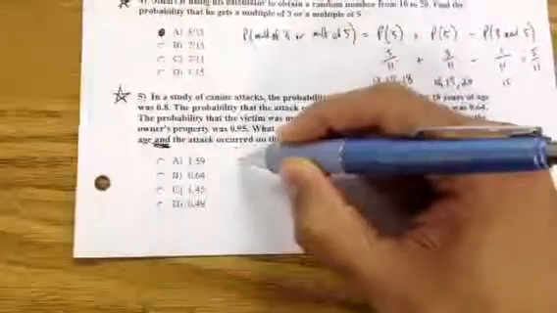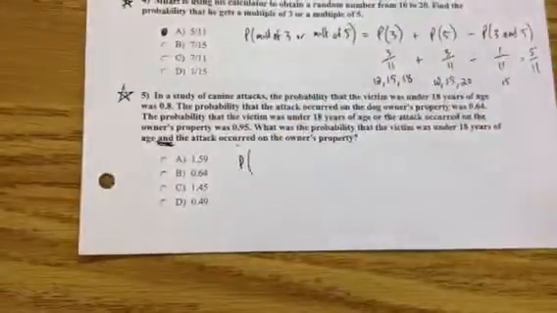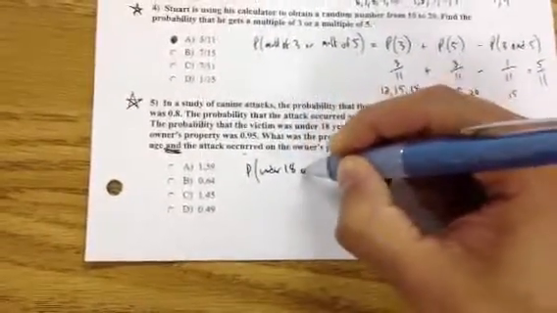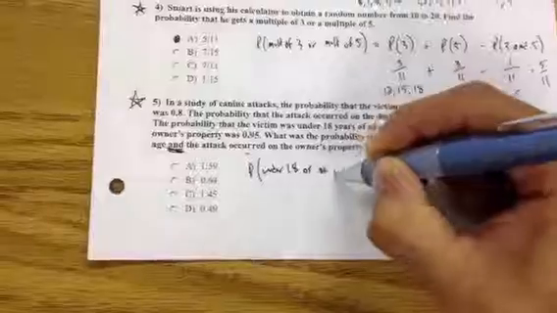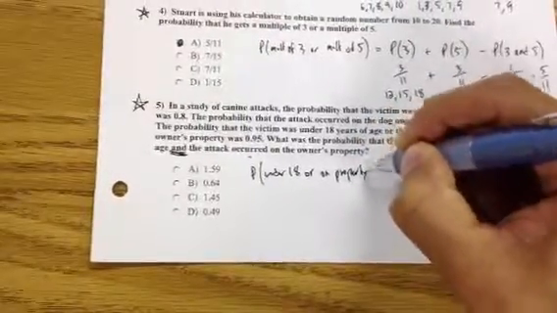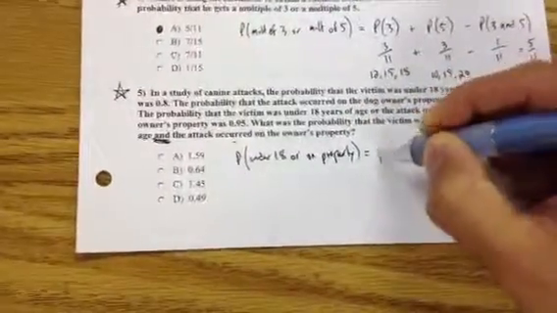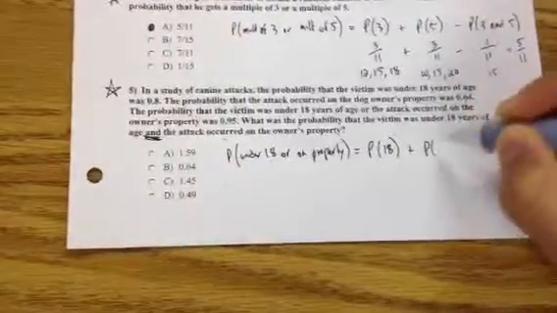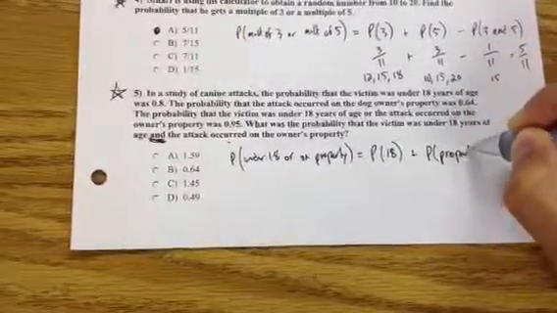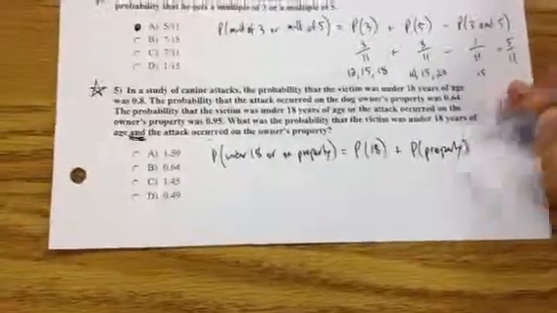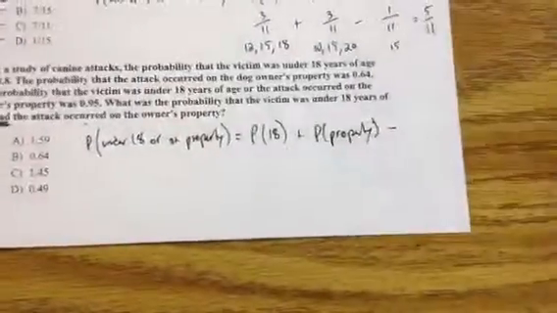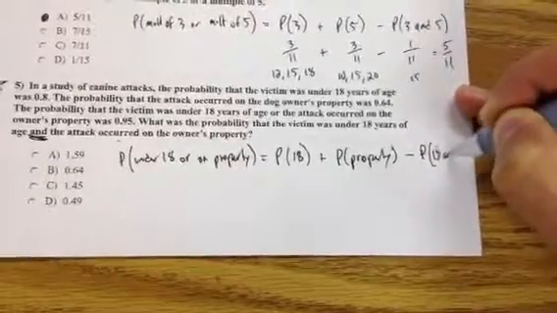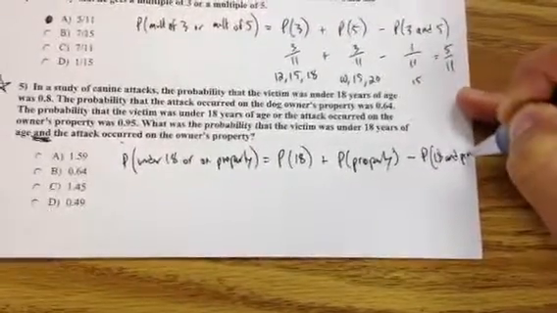So if we have the probability of under 18 or on the property, that's going to be equal to the probability of under 18 plus the probability of on the property. But then we need to subtract out the probability of under 18 and the property.